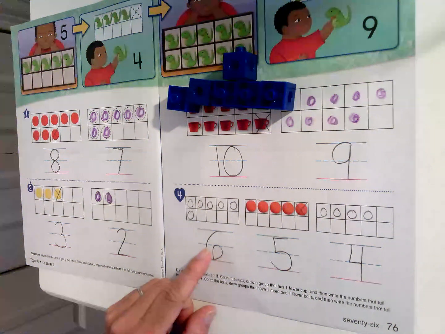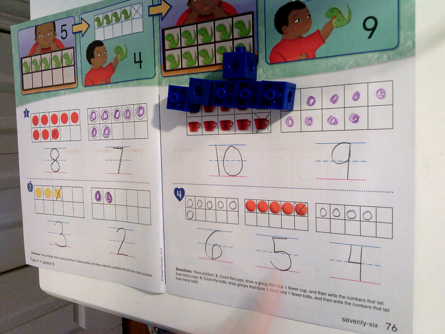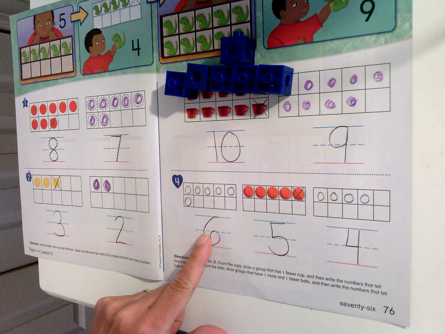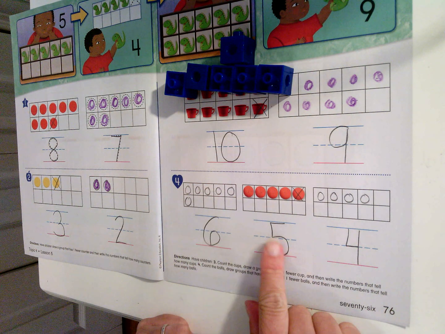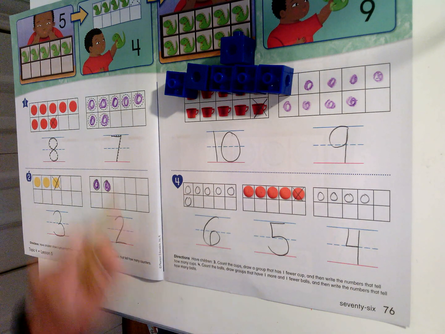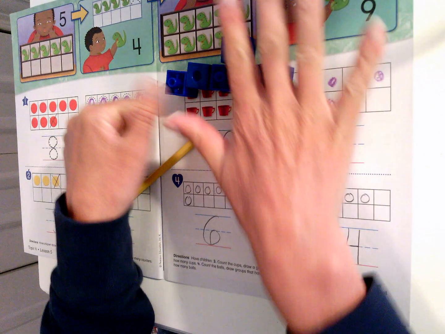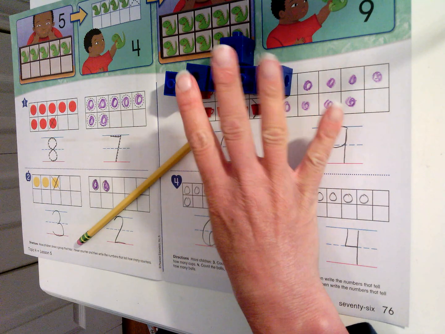You see a pattern? What would come next? 6, 5, 4, 3, 2, 1. Can you do it with your fingers? 6, and one less. 5, 4, 3, 2, 1, 0. That's one fewer every time. Nice job.